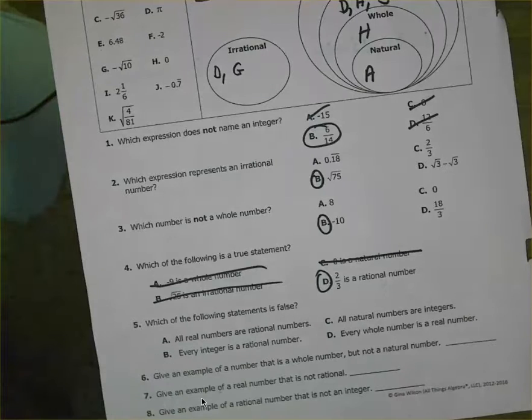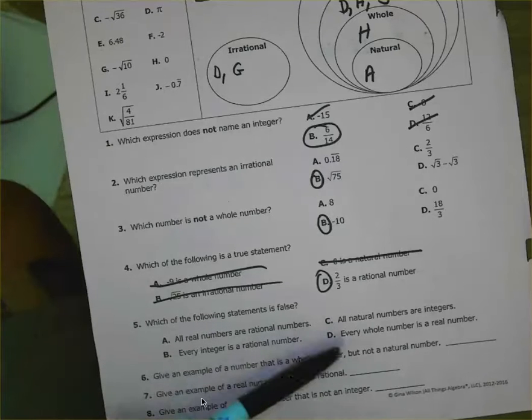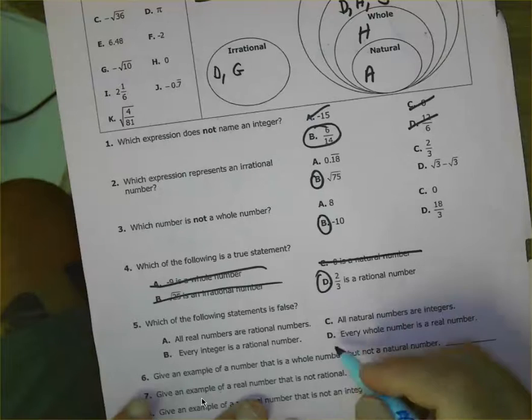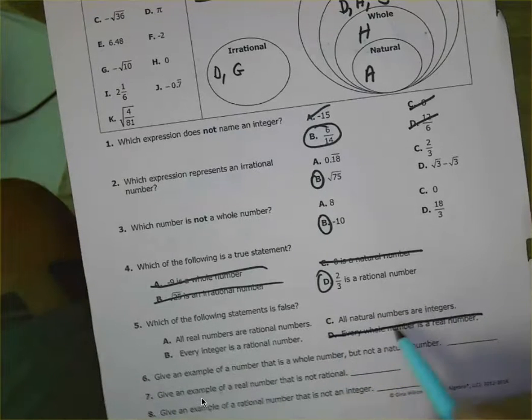Which of the following statements is false? All real numbers are rational numbers. All natural numbers are integers. Every integer is a rational number. And every whole number is a real number. Wow, that's a lot of words. Let's see here. False statement. Every whole number is a real number. Whole, real. Yep, that's good. So I'm crossing that one out. That one's true. All natural numbers are integers. Naturals are inside that big circle of integers. That one's true. Every integer is a rational number. Here's the integer. It is in the circle of the rational. So that's also true. So this guy is the false statement.